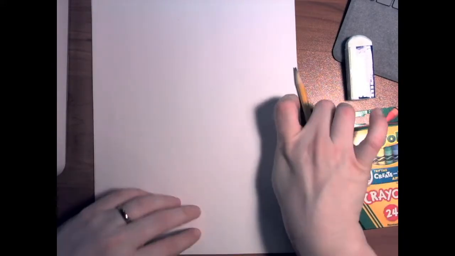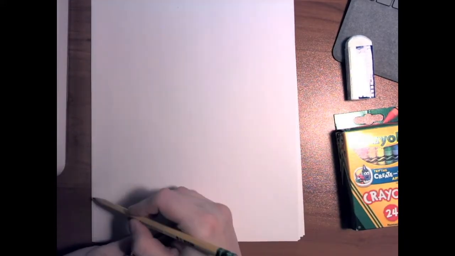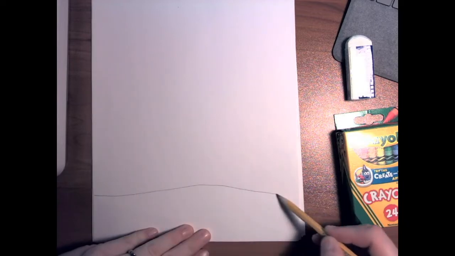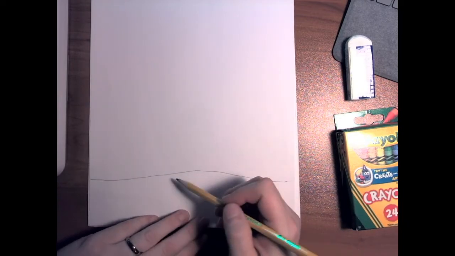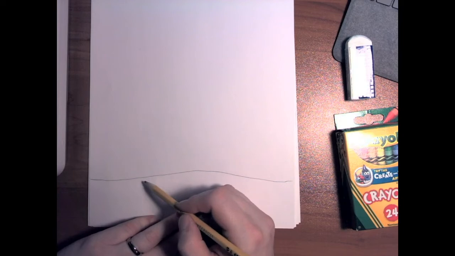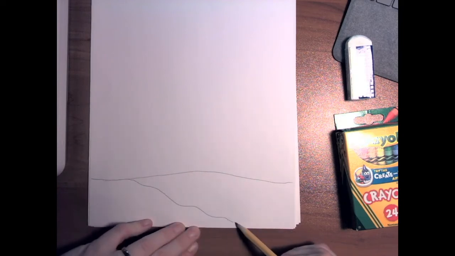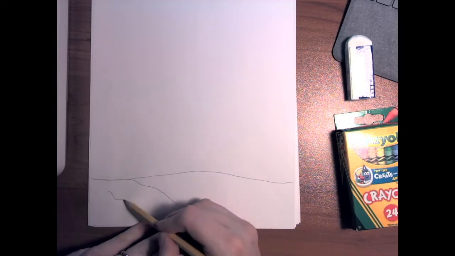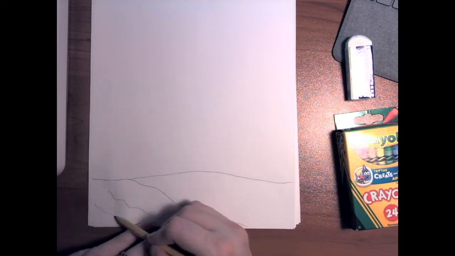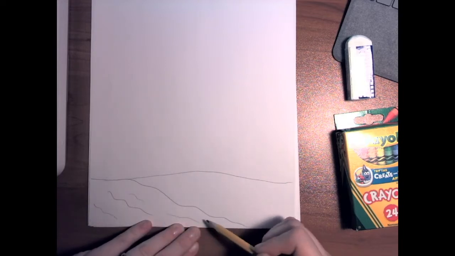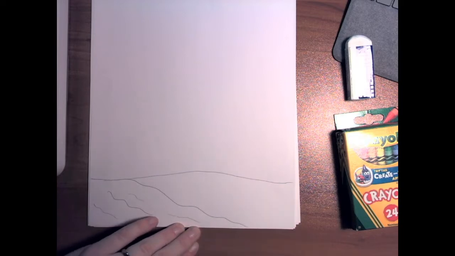So, we're going to begin with what we usually do, drawing the ground. And since this ground is going to have some water next to it, I'm going to go ahead and make a little wavy line down there and another wavy line to show that this is the water.